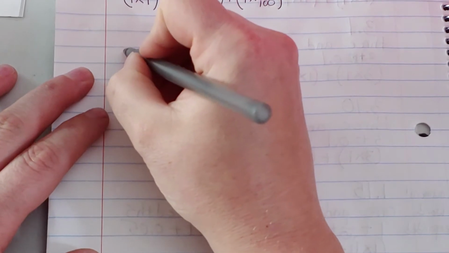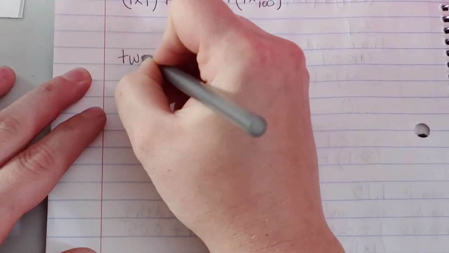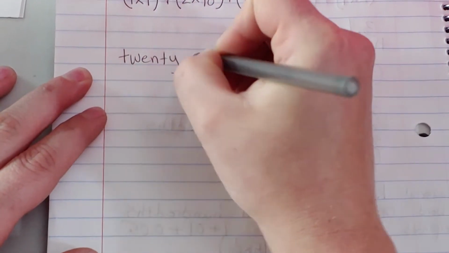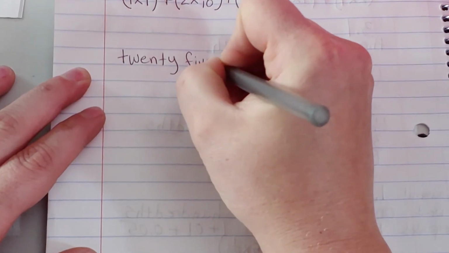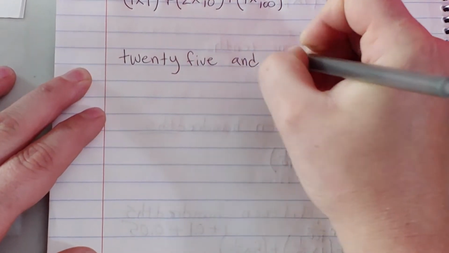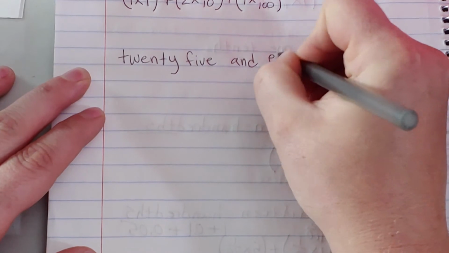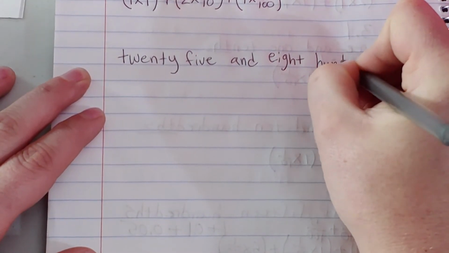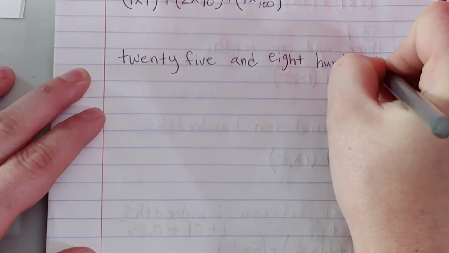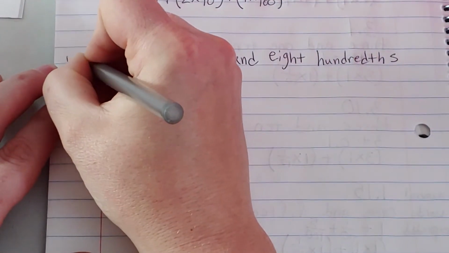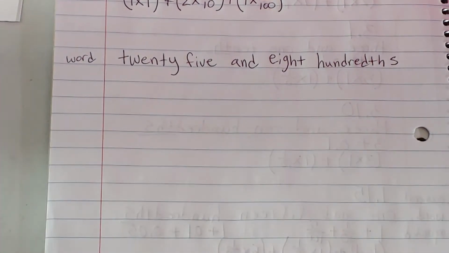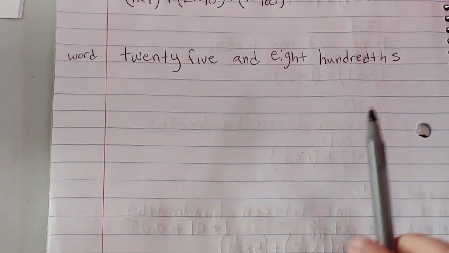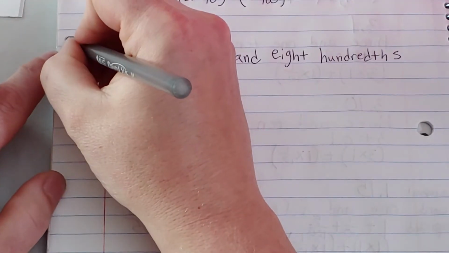How about, here's the word form, 25 and 8/100ths. Try making the numeral.